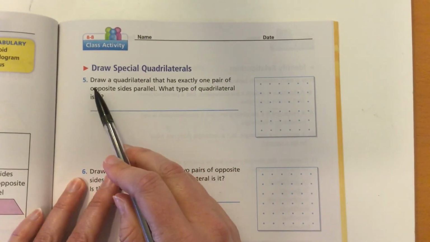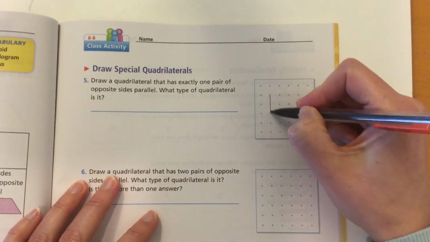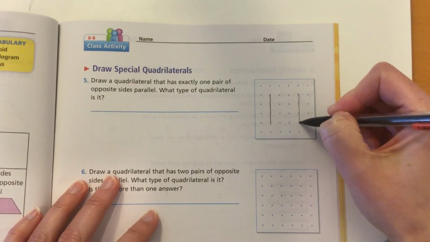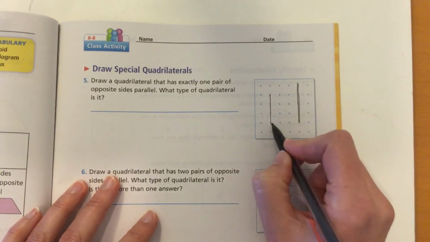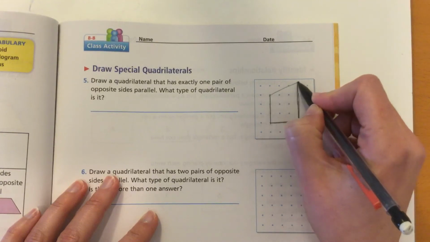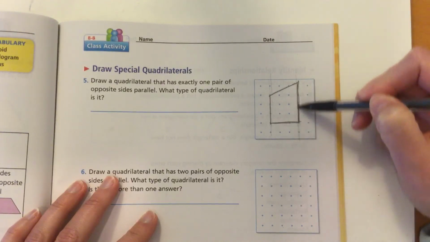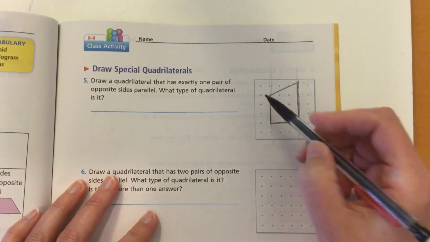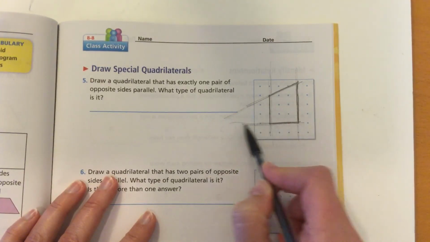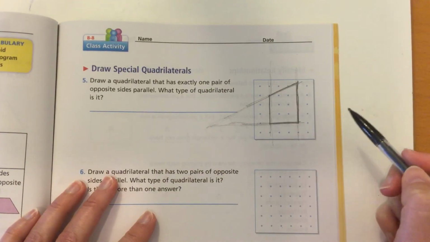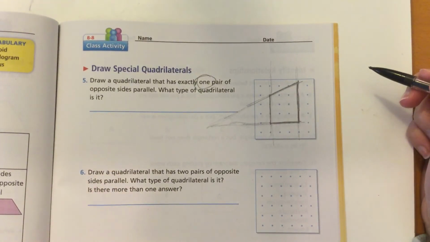Okay, let's move on to number 5. Draw a quadrilateral that has exactly 1 pair of opposite sides that are parallel. So again, when you do this in your assignment today, it's going to be kind of picky. You can't draw a shape that has 2 pairs of parallel lines. You have to just have 1 pair. Let's see if I can do it. Okay, so these 2 lines, they're parallel. They go on, they never touch, they're good to go. But what about this and this? Those 2 are not parallel. If I trace them out, they eventually will meet. So I think I did it. It only has 1 pair of opposite sides that are parallel.